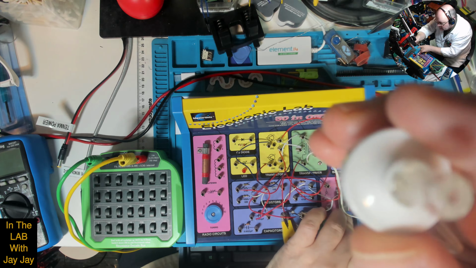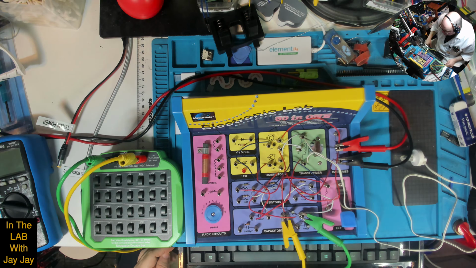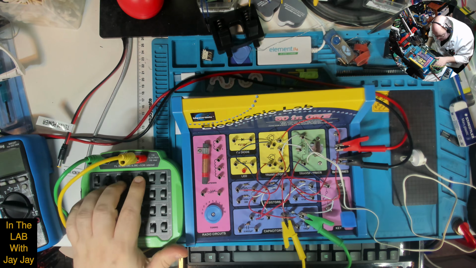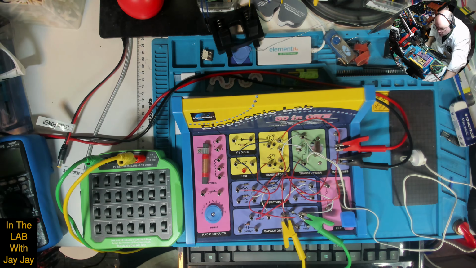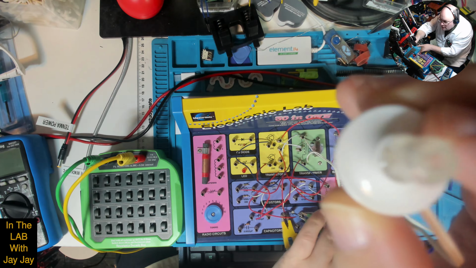It does taper off a bit quicker with the lower valued resistor. I wonder if we can drop it down to something that's very close to 100k. Let's say 110k, and let's see if it works at all in that situation. Yeah, it does.